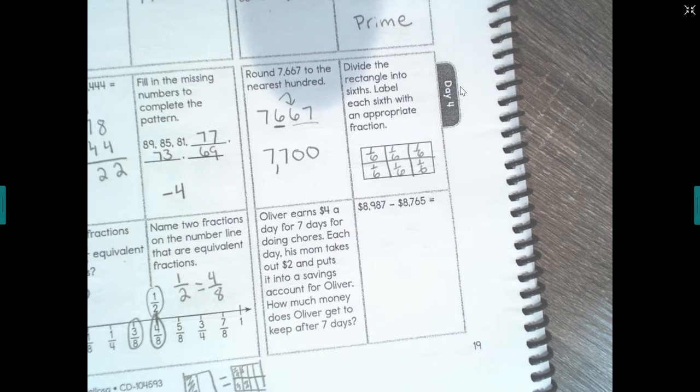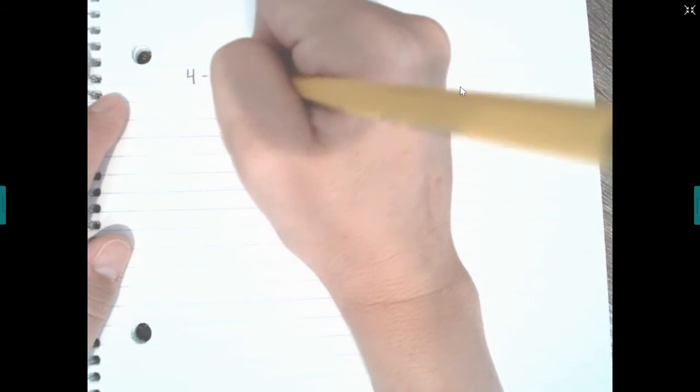So there's a couple of ways to figure this out. If Oliver earns $4 each day for 7 days for doing chores, but his mom takes away 2, so he doesn't get to keep all $4. He only gets to keep $2 a day. So the first thing I'm going to do, and I'm going to move to a notebook so I have more room, is he gets $4 each day, but his mom takes away 2. So I'm going to do 4 minus 2, and that gives me $2. So Oliver gets to keep $2 every day that he does chores. So the question says he does chores for 7 days. How much money does he get to keep after 7 days?